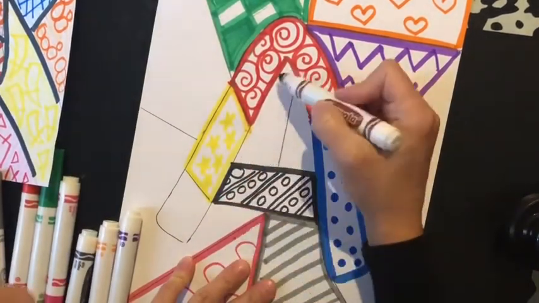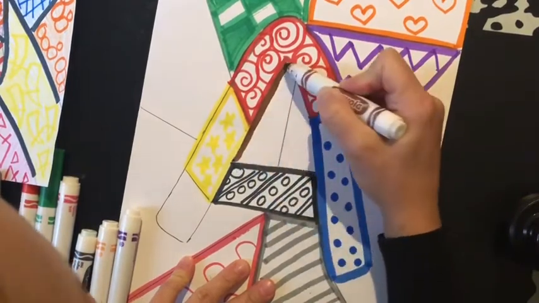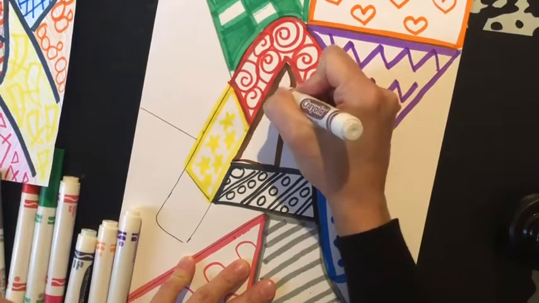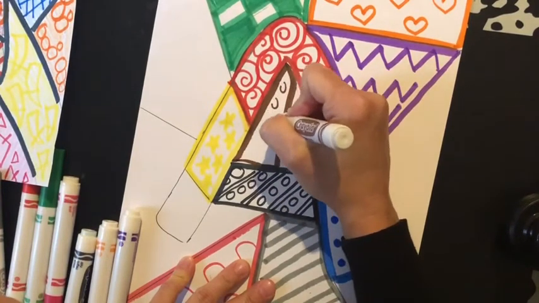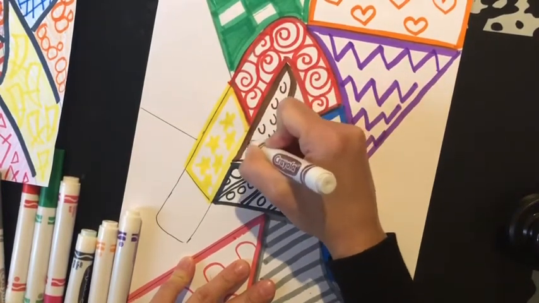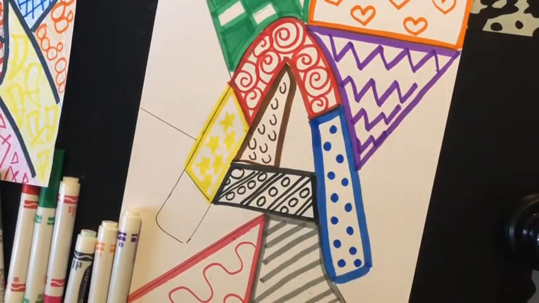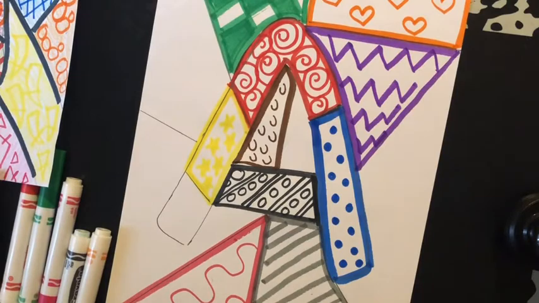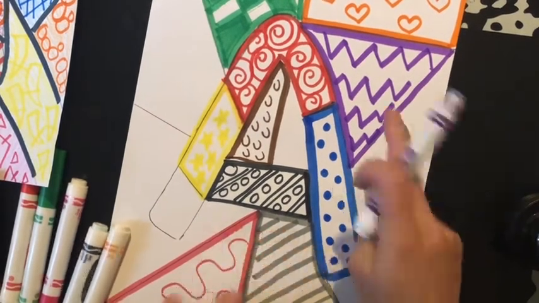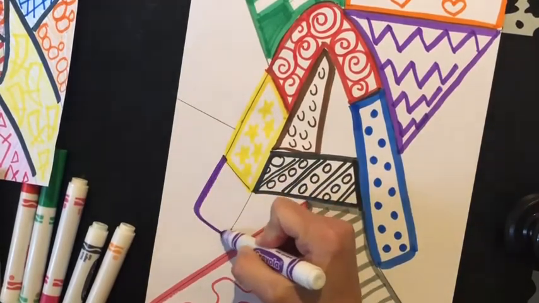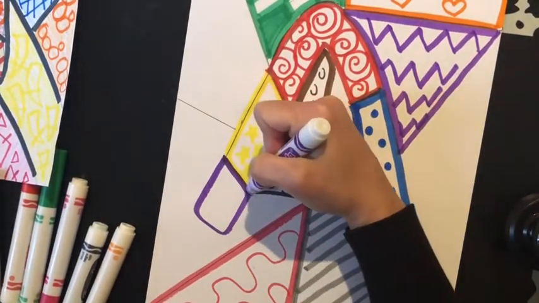So remember, this is two different sections. So each section is outlined in the marker. So I'm just using some U's. Sometimes I use the U and that reminds me of scales on either a fish or a dragon. So if I did the purple up here, I'm gonna go over here and use purple. Space it apart so my colors aren't next to each other.